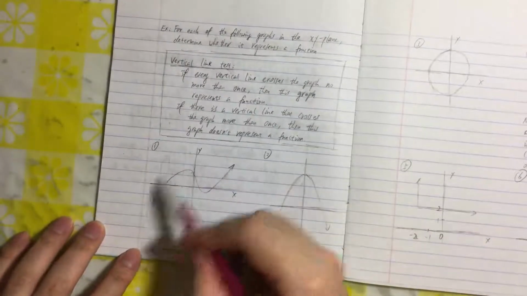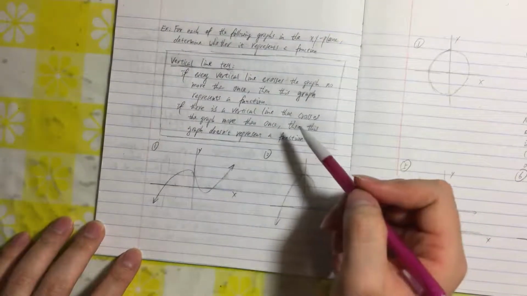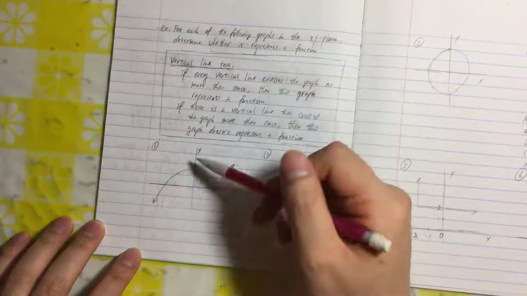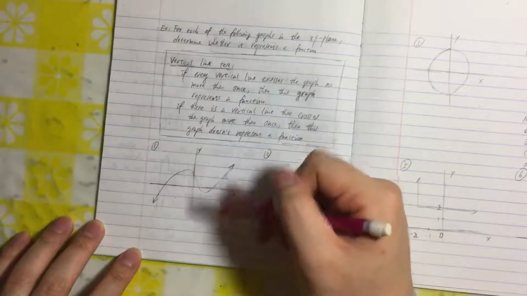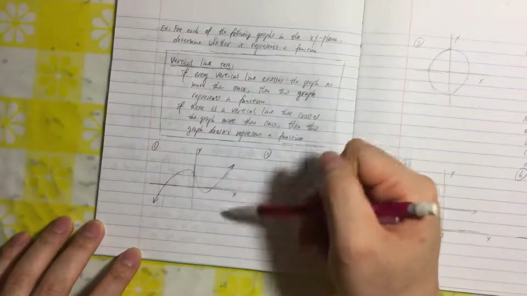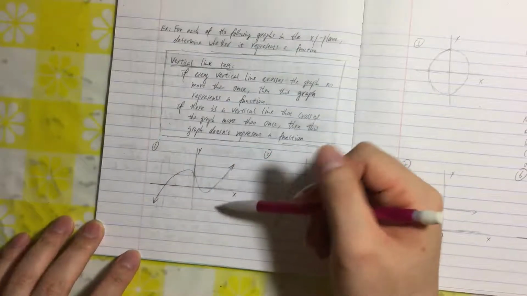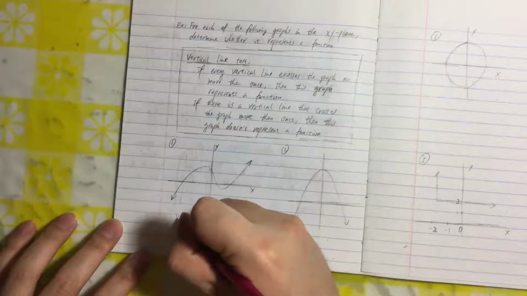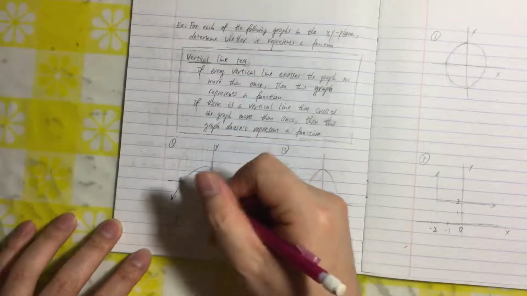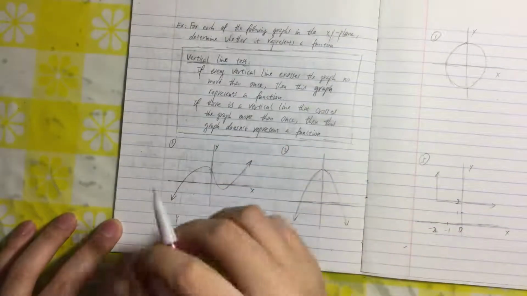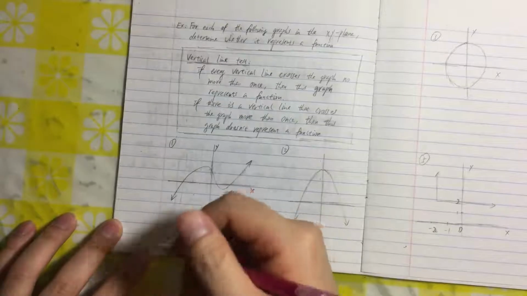Now, first graph. Does this graph represent a function? Let's try the vertical line test. Here we can see that every vertical line crosses the curve exactly once. So yes, it represents a function. That means for every x, there's exactly one y. For every input, there's exactly one output. So yes, it represents a function.